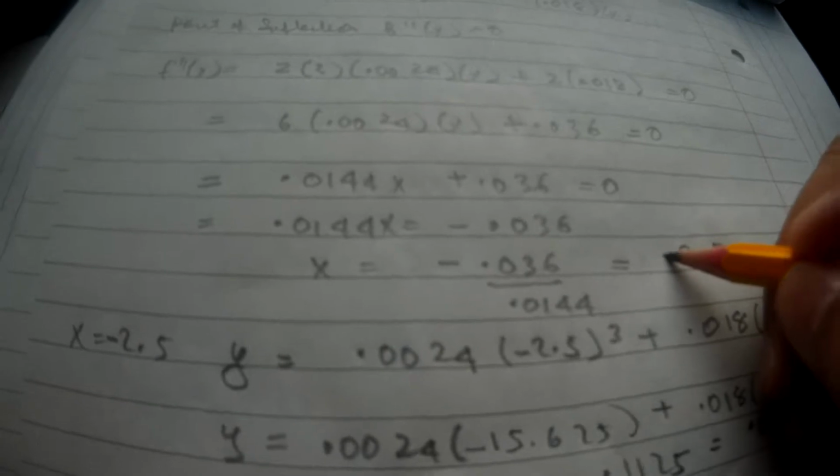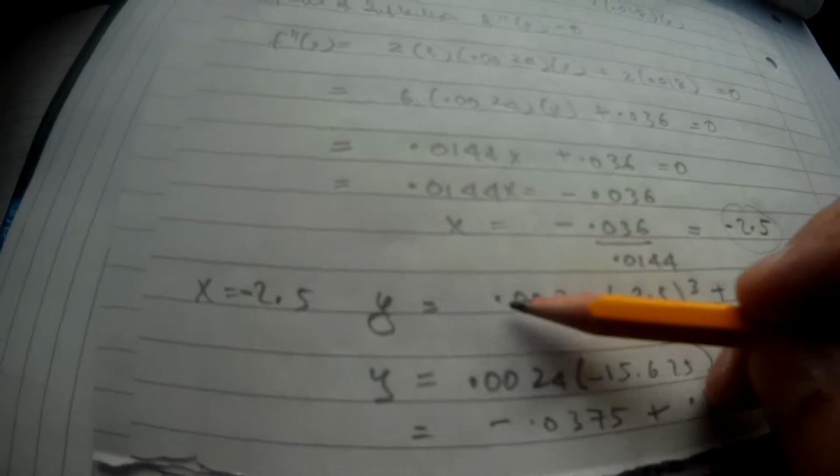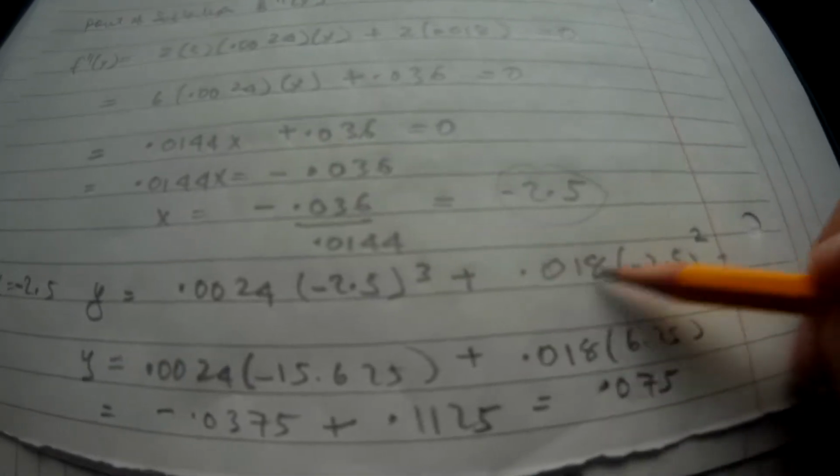So the point of inflection, the second derivative, occurs when x is equal to minus 2.5, but we need to know the y coordinate of that, so we have to go back to the original equation for this. So x is equal to minus 2.5, y is equal to 0.0024 by minus 2.5 cubed, this is the original equation, plus 0.018 by minus 2.5 squared.